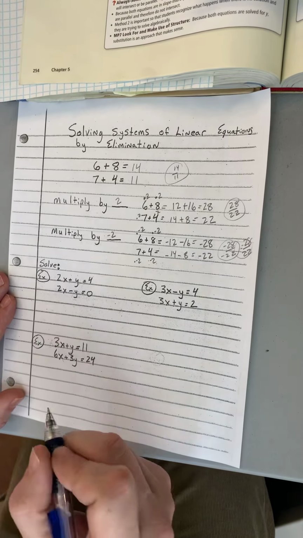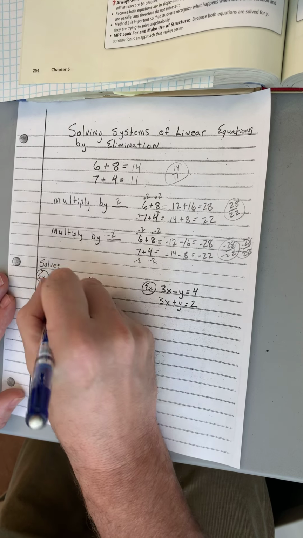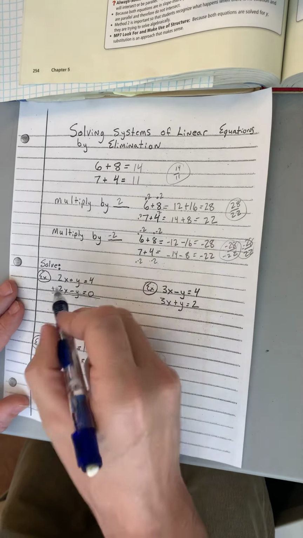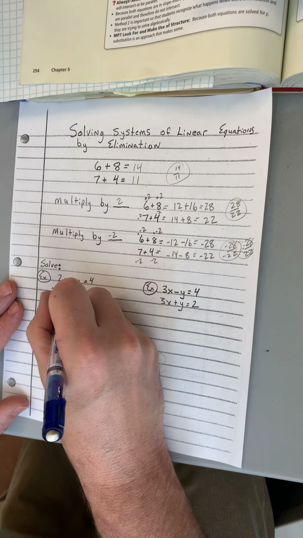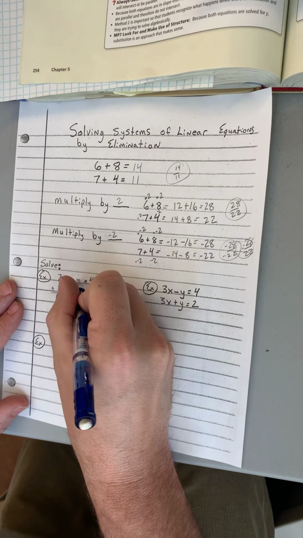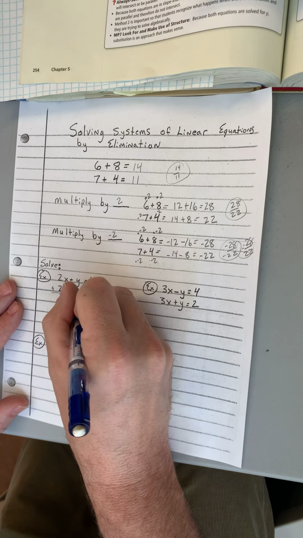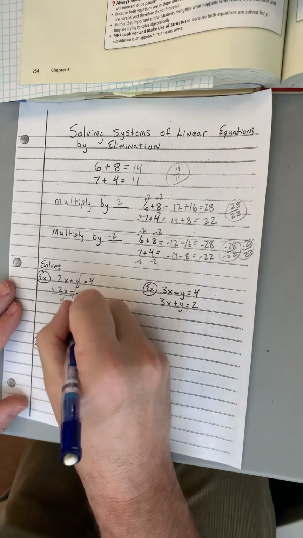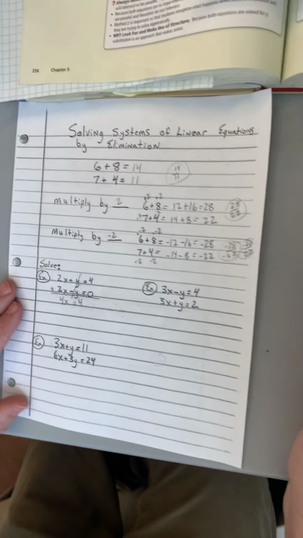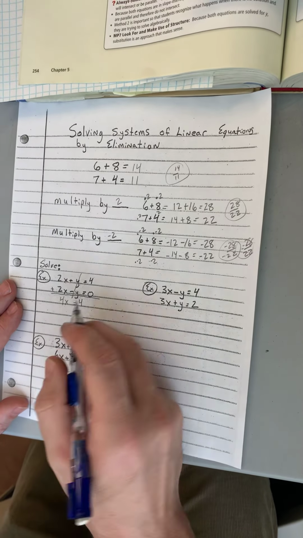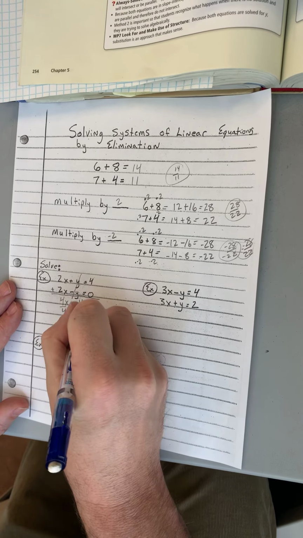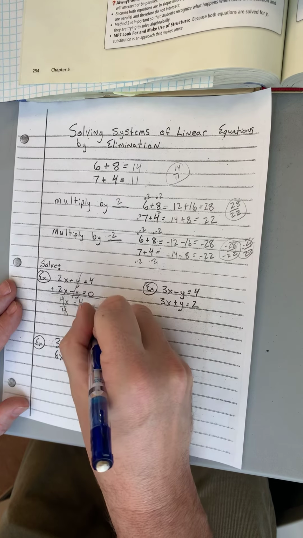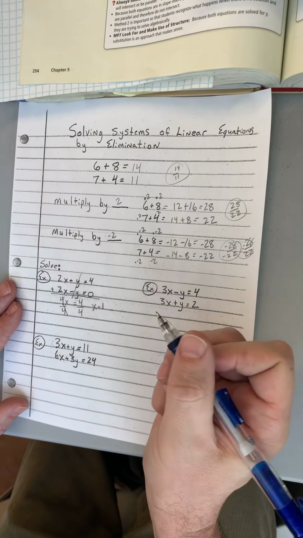I'm going to make a little addition problem here. These are lined up, and I've decided that if I add down, this is going to eliminate. What is 2x plus 2x? 4x. A positive y, subtract y. 1y minus y, those eliminate. That's what we want. That is going to equal 4. 4 times what number gives me 4? Or if I divide both sides by 4, that goes away. 4 divided by 4 is 1.